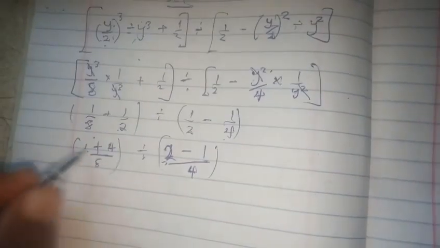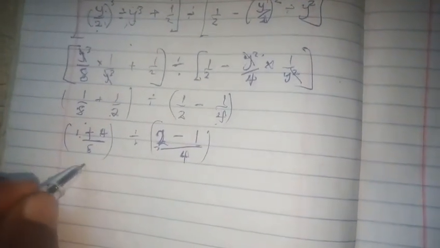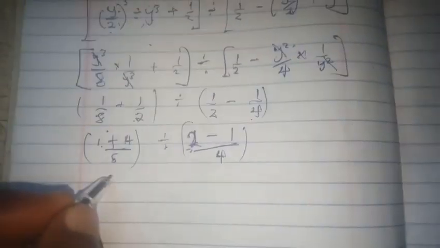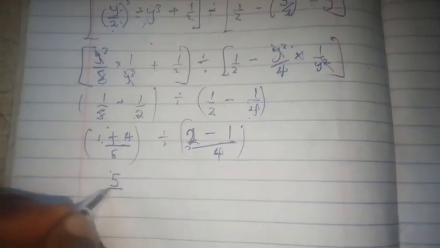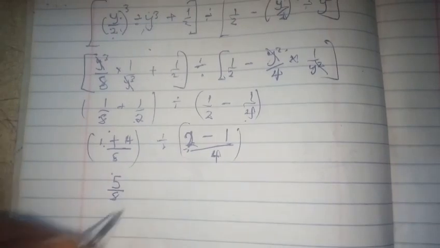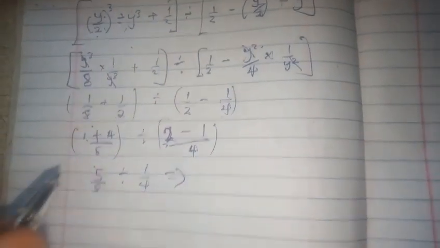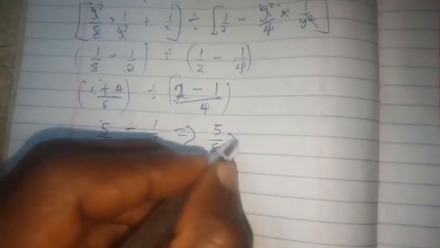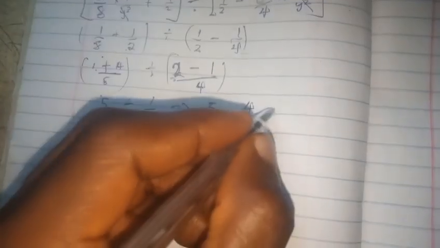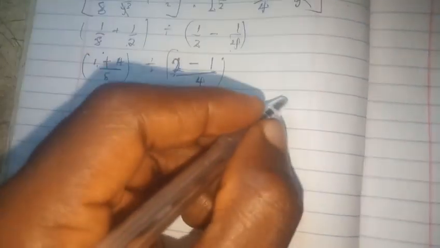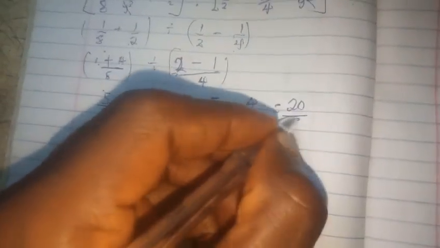So 1 plus 4 is 5 over 8, divided by 1 over 4. So this is going to give us 5 over 8 times 4 over 1. So the answer is 5 times 4 is 20 over 8.